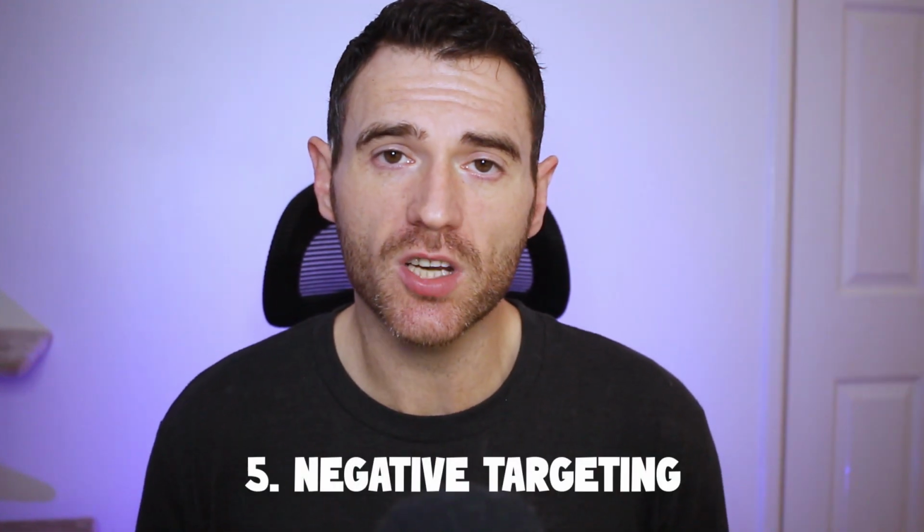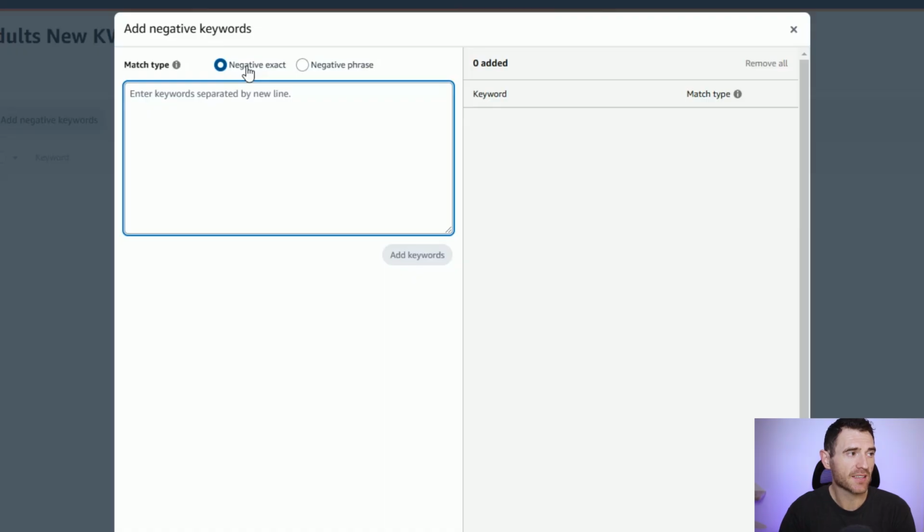Tip number 5 is utilizing negative targeting. So on product ads, it would be negative products, but on keyword campaigns, it's negative keywords. And so if we come on to an example campaign here, you have a section for negative targeting. And so let's say this is a unicorn coloring book for children. What we don't want to be ranking for is unicorn coloring books for adults.